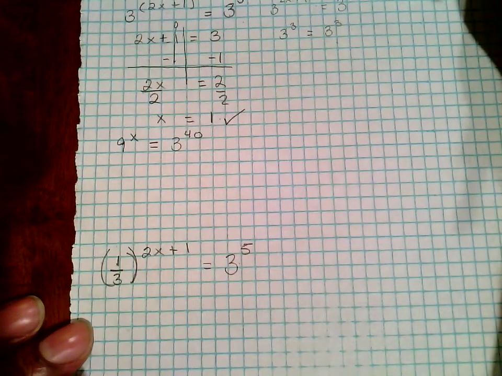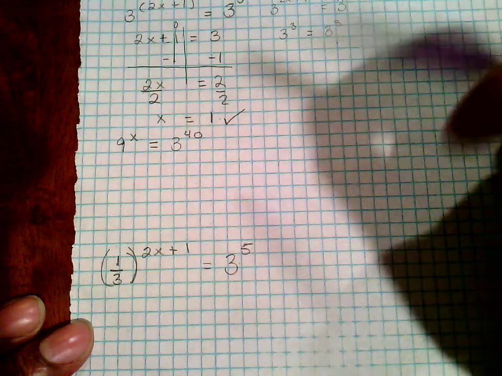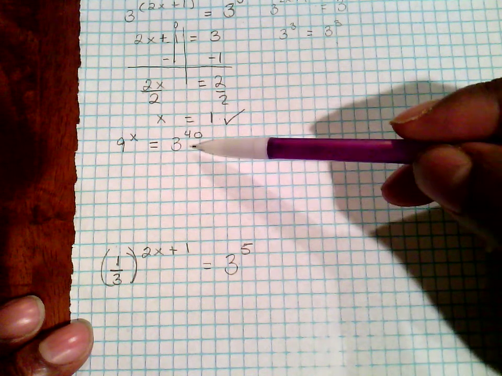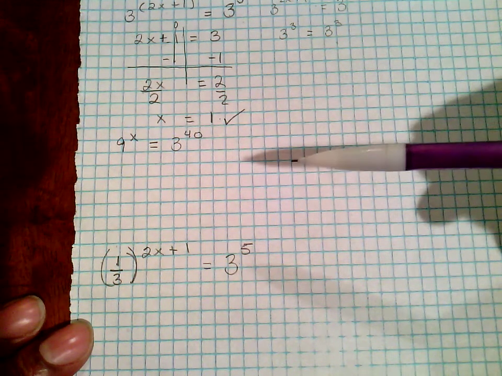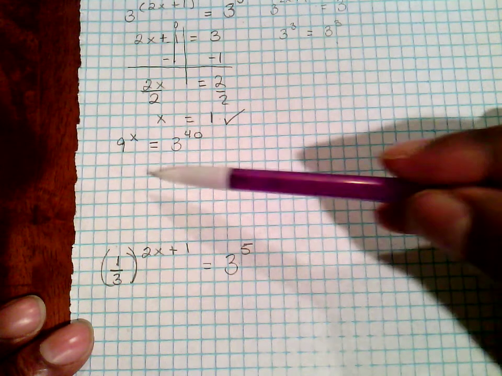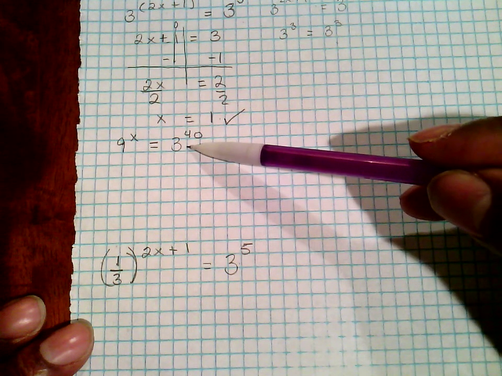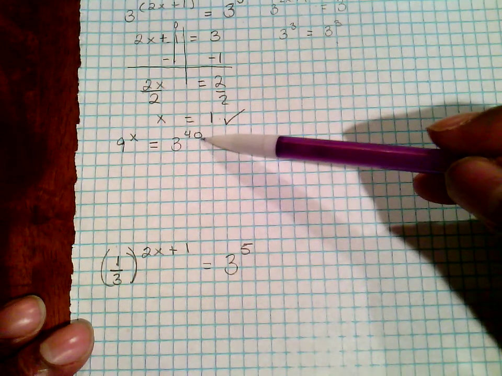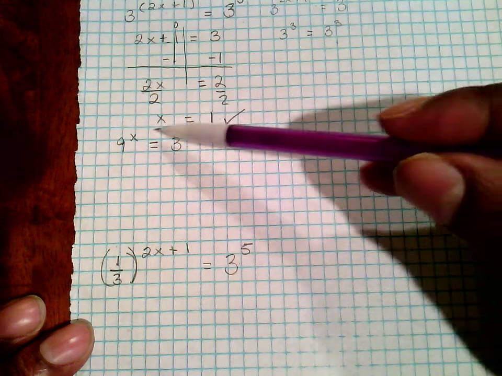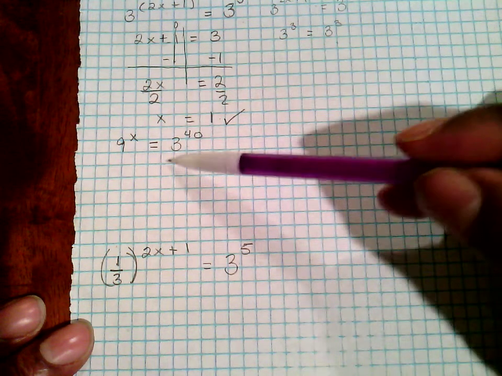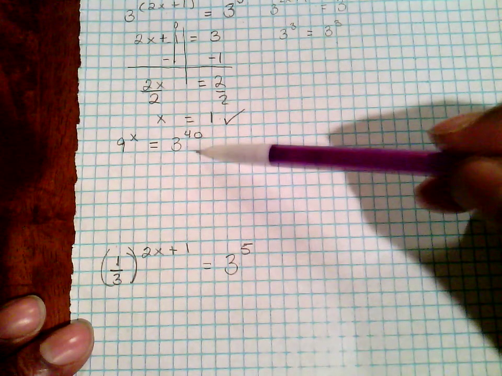All right. Now, take a look at this. We have 9 to the x power equal to 3 to the 40th power. Okay. Slight problem here. Our bases are not the same. And we see clearly our exponents are not the same. So I can't go setting my exponents equal like I did the last time because there's a problem with our bases.